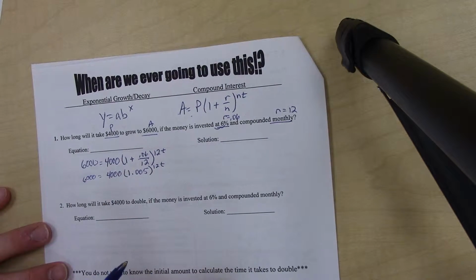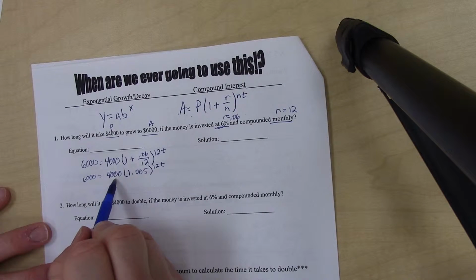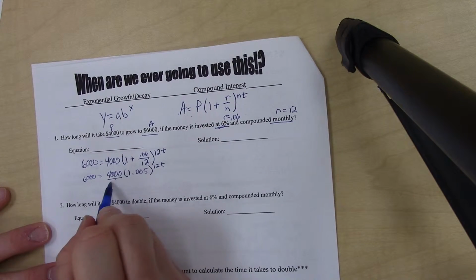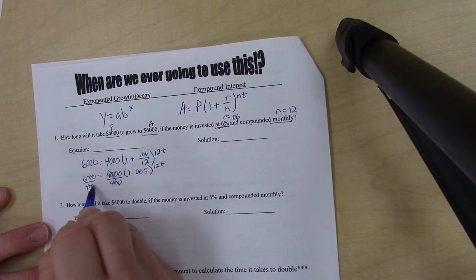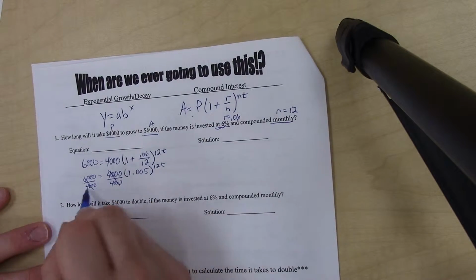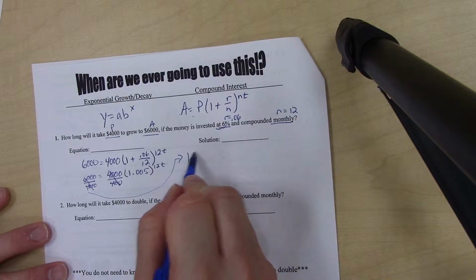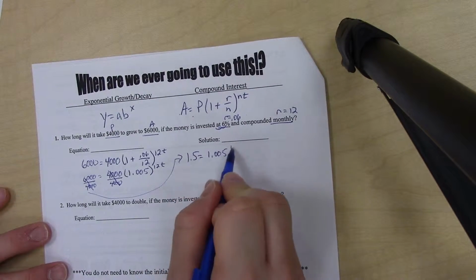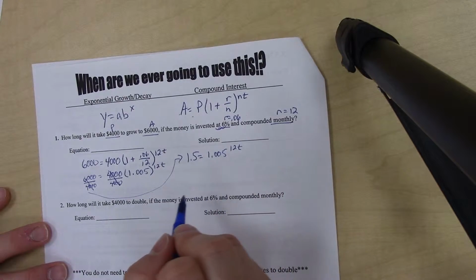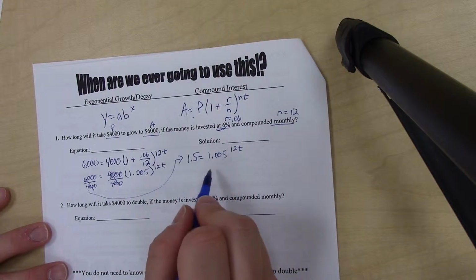But I need to simplify this first. I need to get rid of this before I do anything else. So let's divide both sides by that 4,000 to get rid of that. I'm going to divide this side by 4,000 as well. That happens to give me 1.5 equals, well, 1.005 to the 12t power. I just got rid of the parentheses because I don't have anything to multiply by anymore.